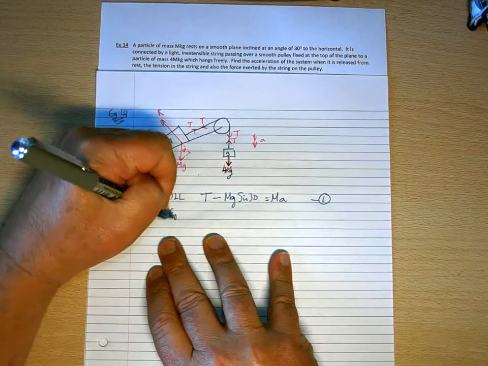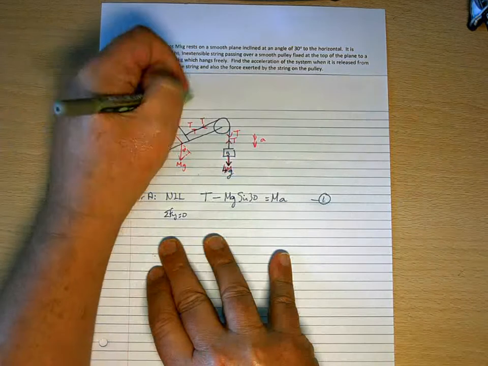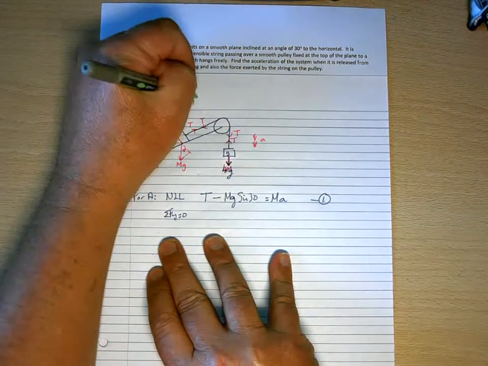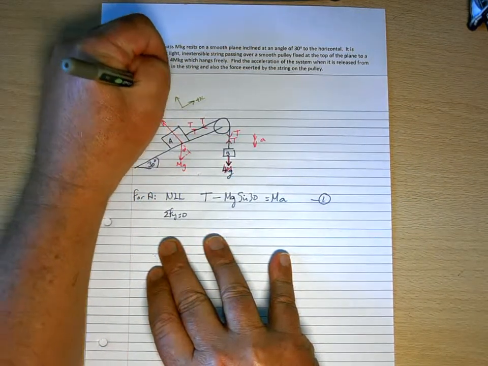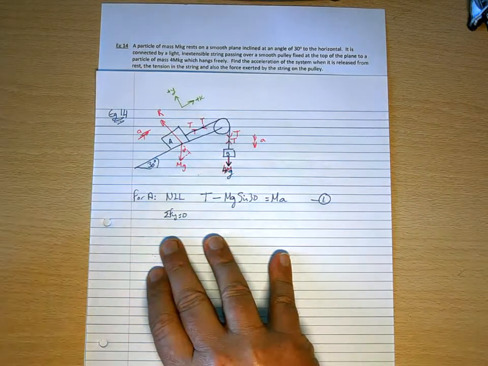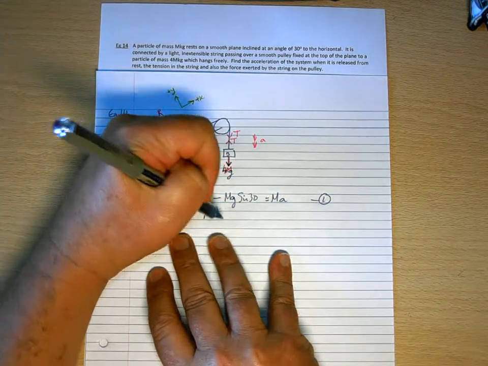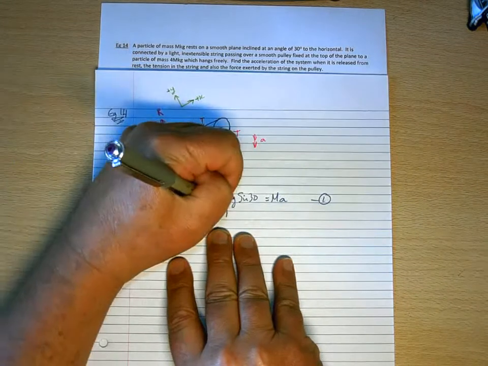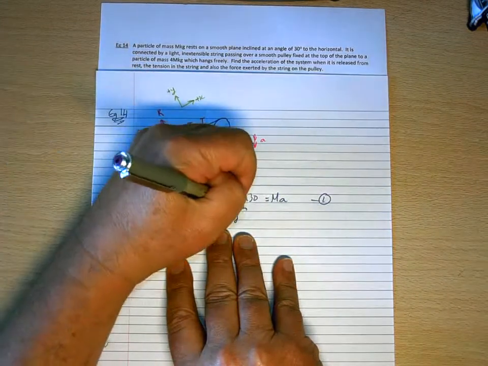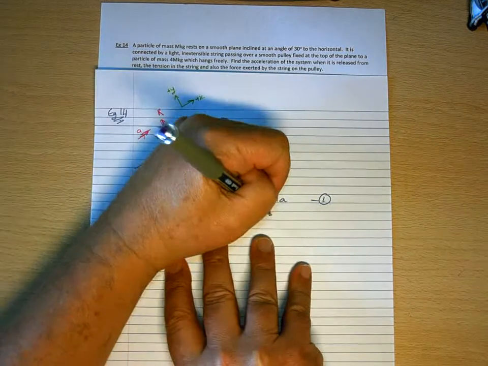We're also going to have equilibrium here. So the sum of the y forces will equal 0. I haven't put my little reference to show what's happening: plus x, direction of motion, plus y at the plane. So R minus mg cos 30 equals 0.